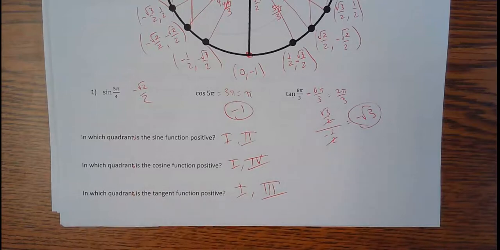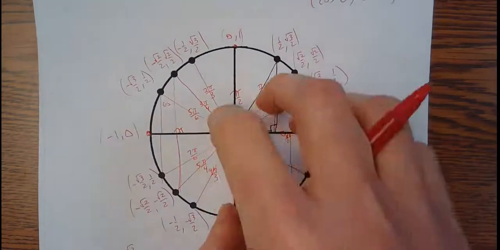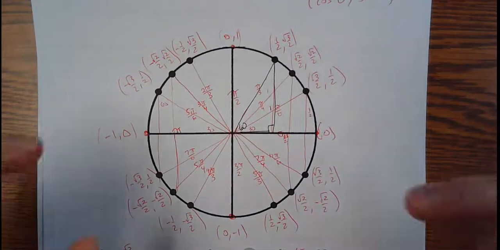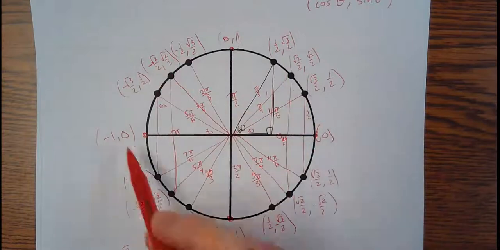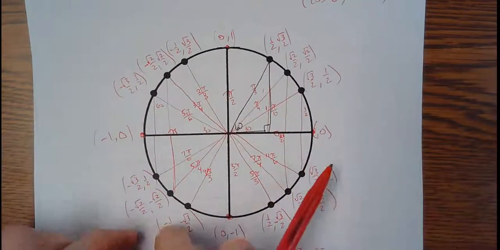Okay? So this is a lengthy video, but this is so stinking important, this unit circle, and you should be able to produce this on your own. Even if you're just thinking of one angle itself, you could just do one of these, find the coordinates, and you're good to go.